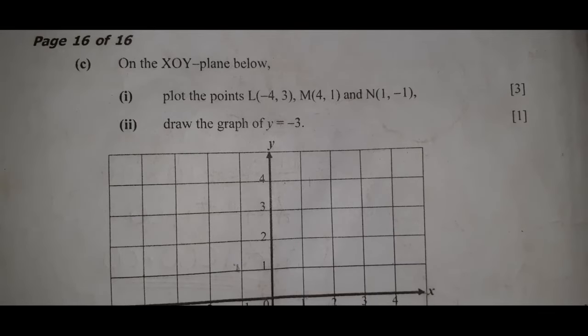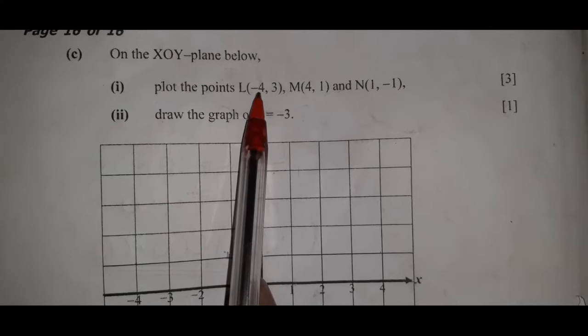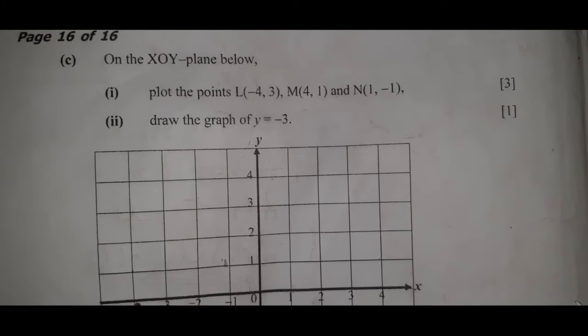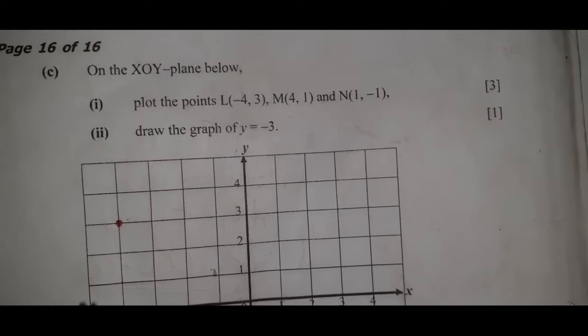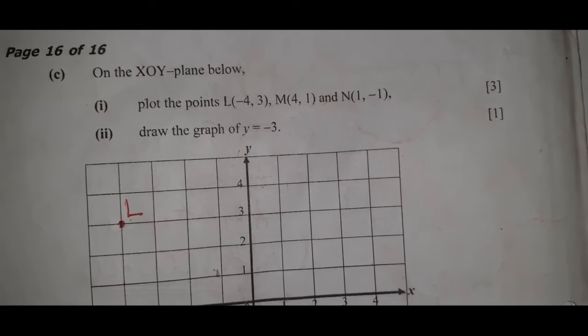On the XY plane below, plot the points. Let's plot those points. How many are they? There are 3. So L, you start with the x-axis, -4. Then the y is 3. So this is where our L is. Okay.